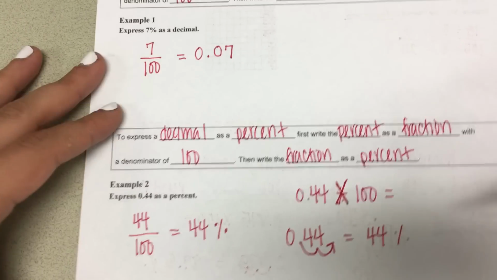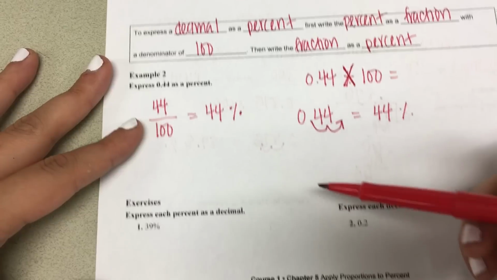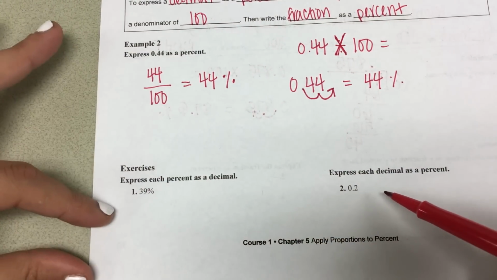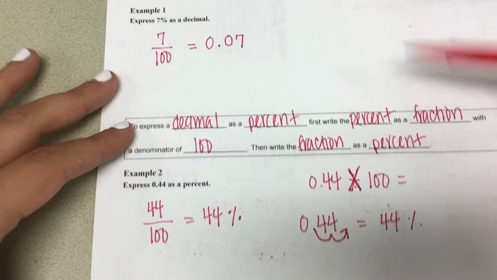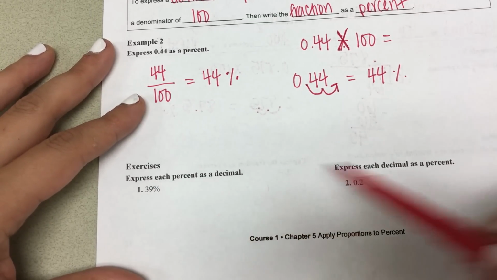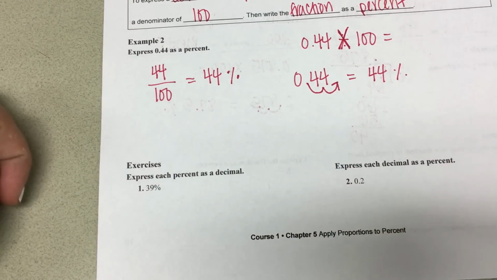Okay, now that we did our 2 examples, I want you to try it on your own. You also have 2 examples down here at the bottom. Use the same methods that we did up here at the top. In order to receive full credit, you must have the 2 examples down here at the bottom complete.